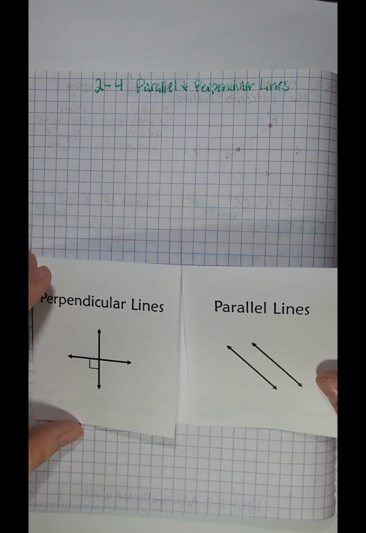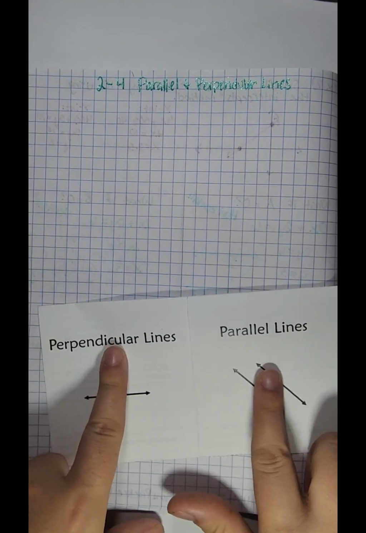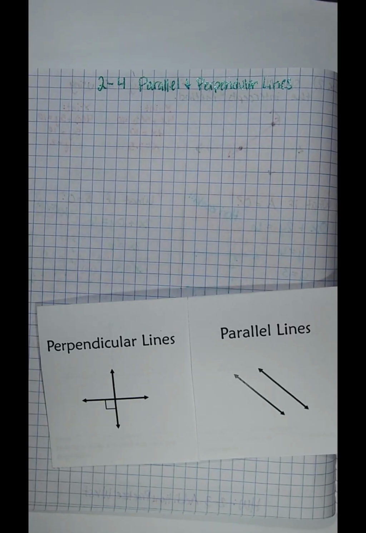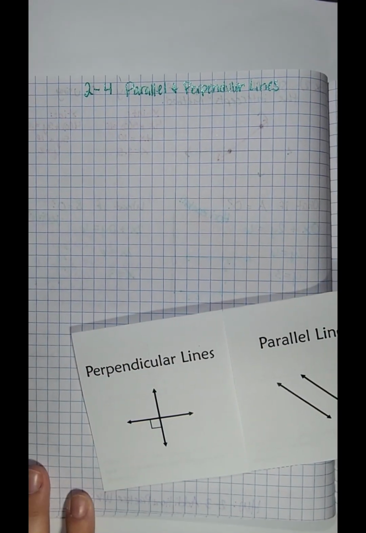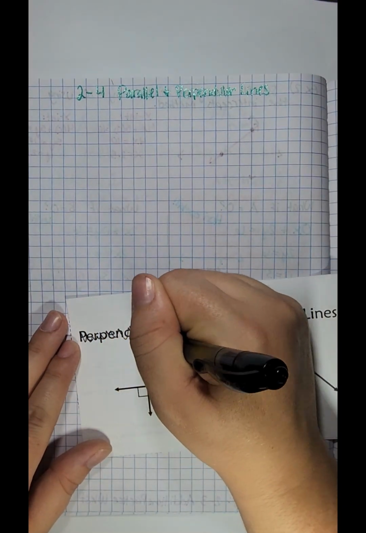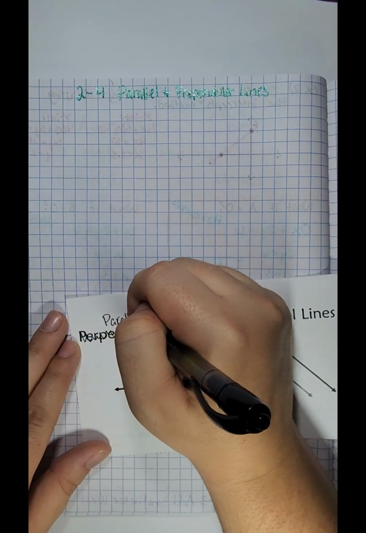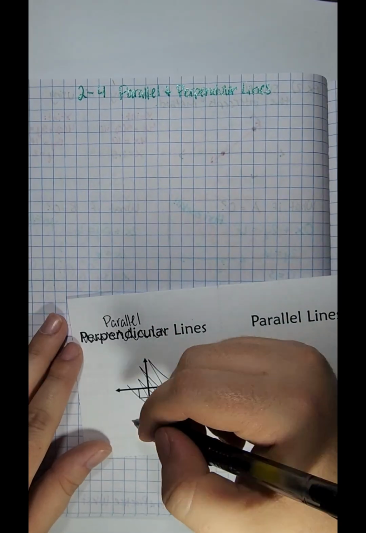So now that we have this, there's one thing that we need to fix, because I just noticed as I'm recording this video that I accidentally flipped the parallel lines and perpendicular lines sides on this foldable. So we are going to fix that real quick, and I'm actually going to grab my black ink pen and scribble across. This side is parallel lines, and that changes our image as well.